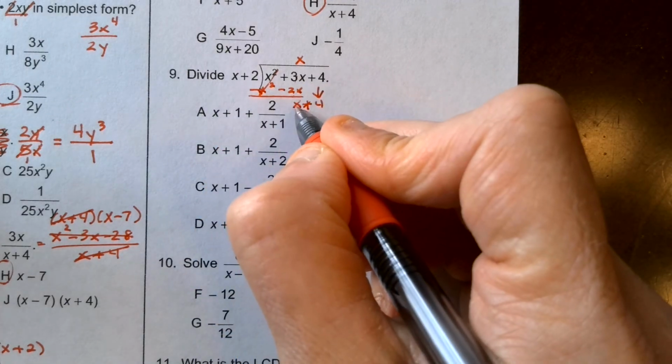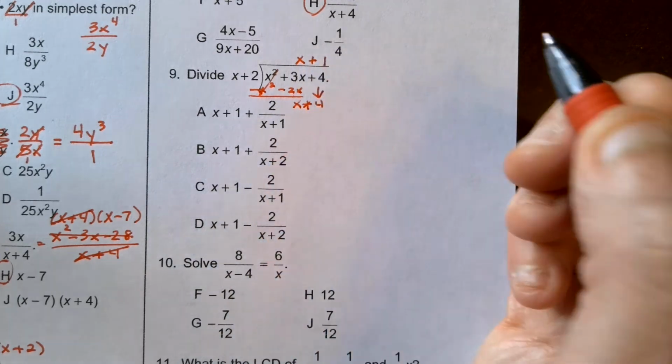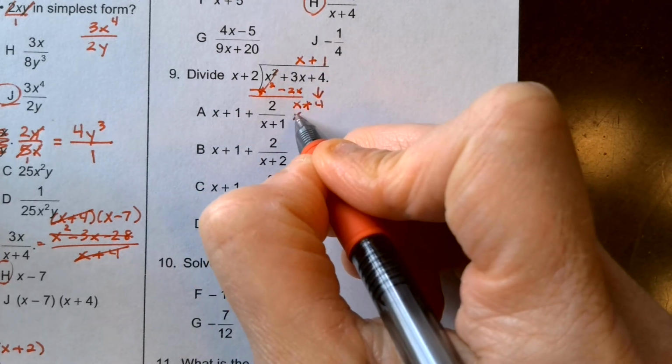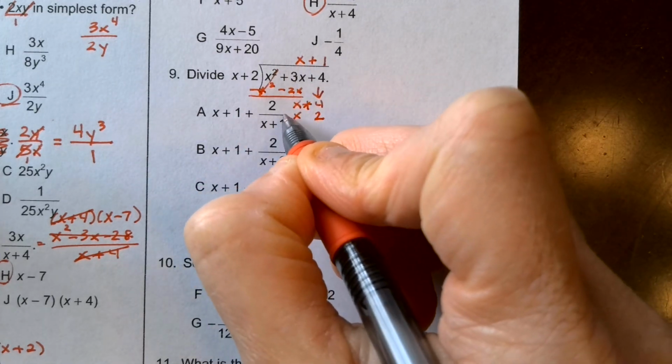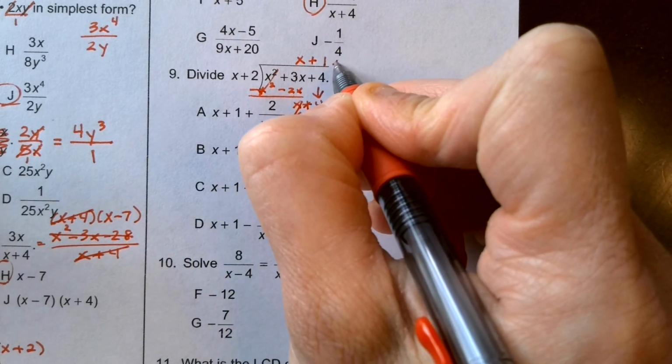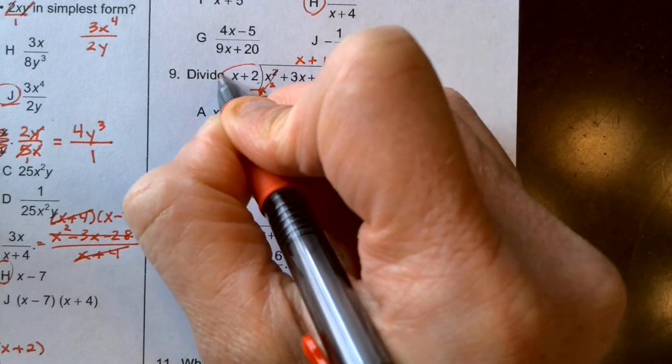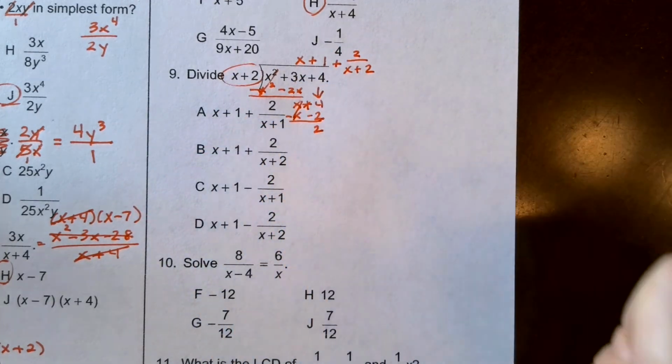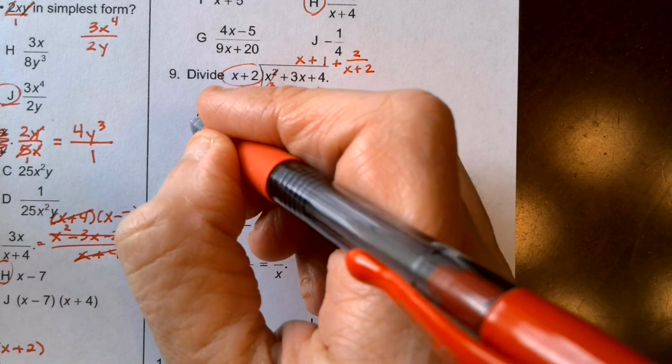x times what gives you x? Plus 1. x times 1 is x. x times 2 is 2. Switch the signs of both. These cross off. You're left with a remainder of plus 2 over x plus 2. A.